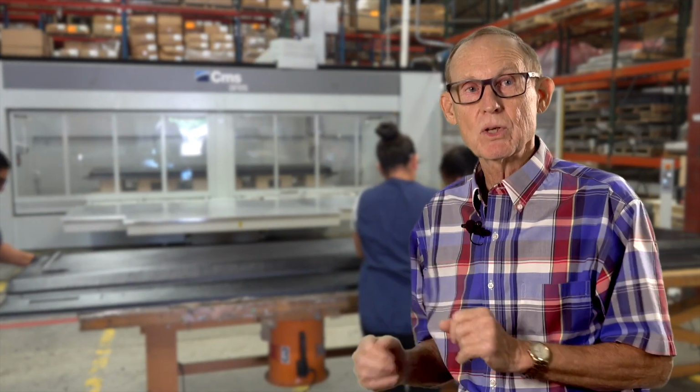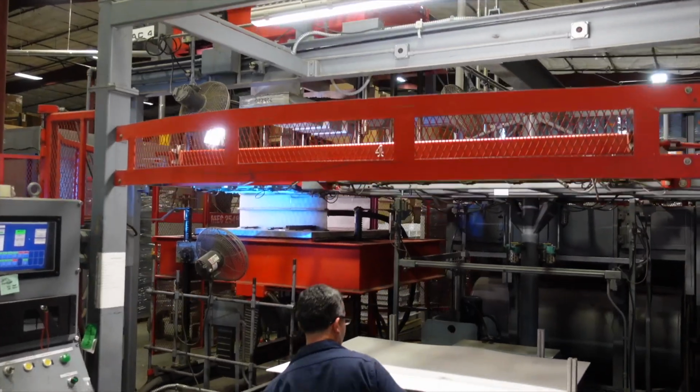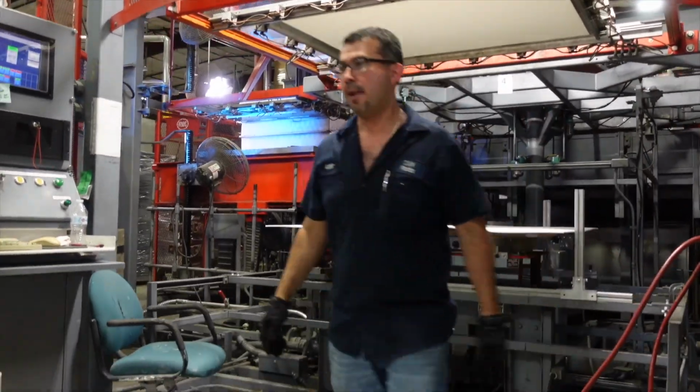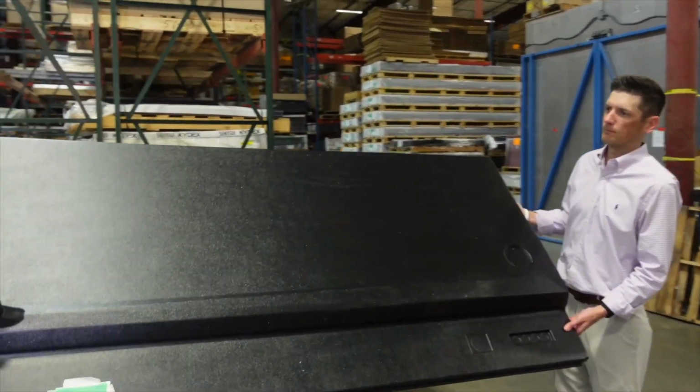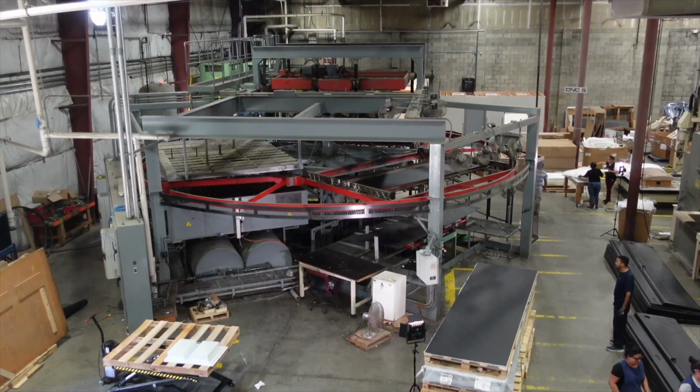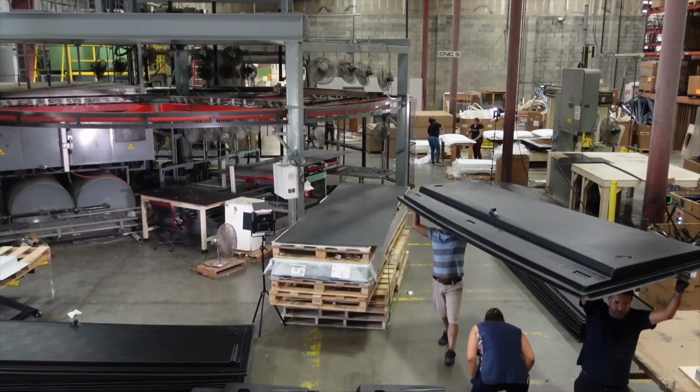So this customer could have saved a minute per part if we would not have had that step on that tool. But if we would have had a conversation, our engineers would not have put that step there, and we would have saved at least a minute on the forming operation.